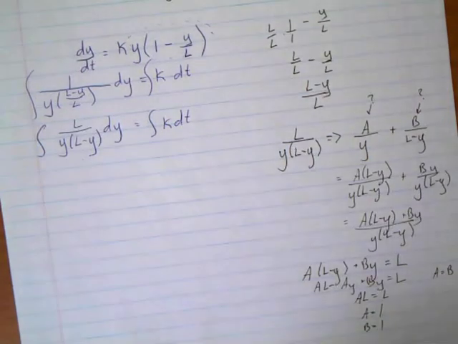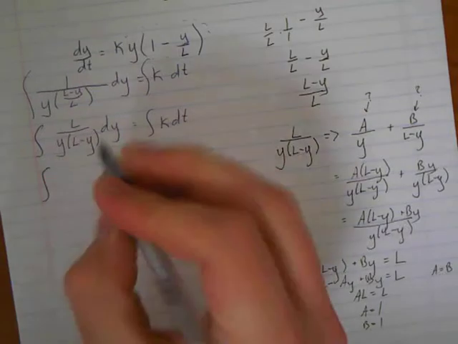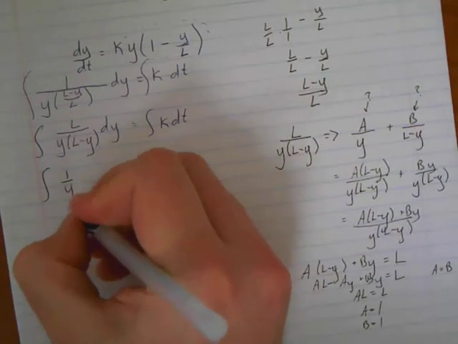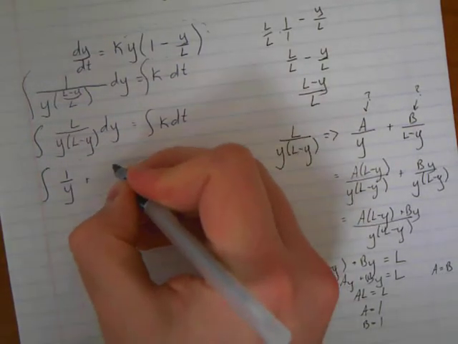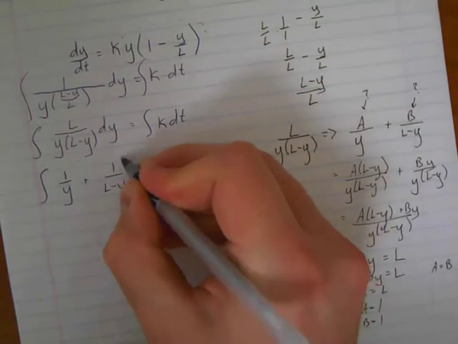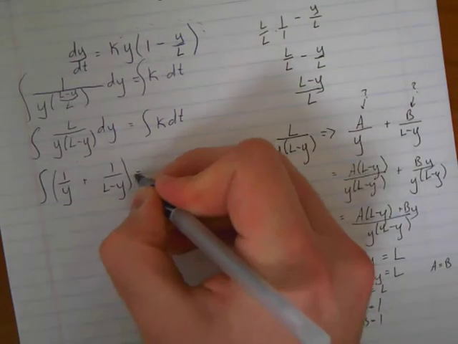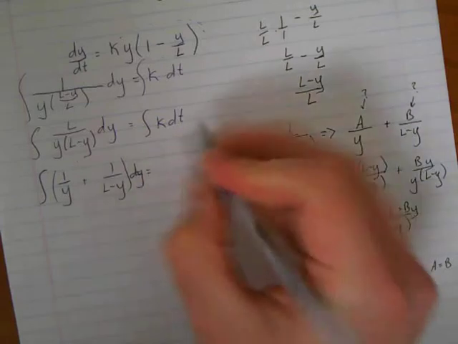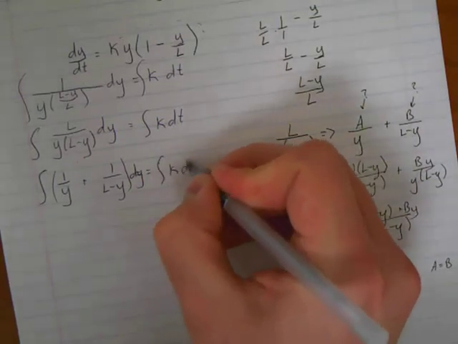And so that gives us, on the left now, the integral of 1 over y plus the integral of 1 over (L minus y) dy equals the integral of k dt.